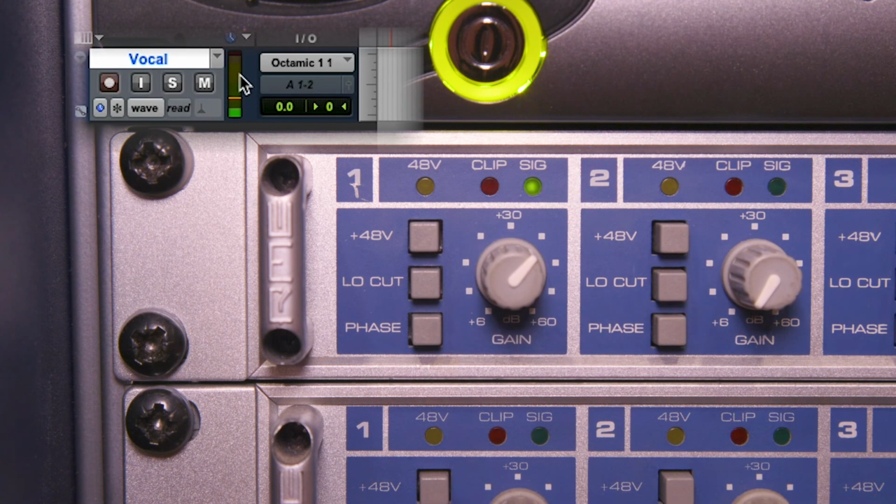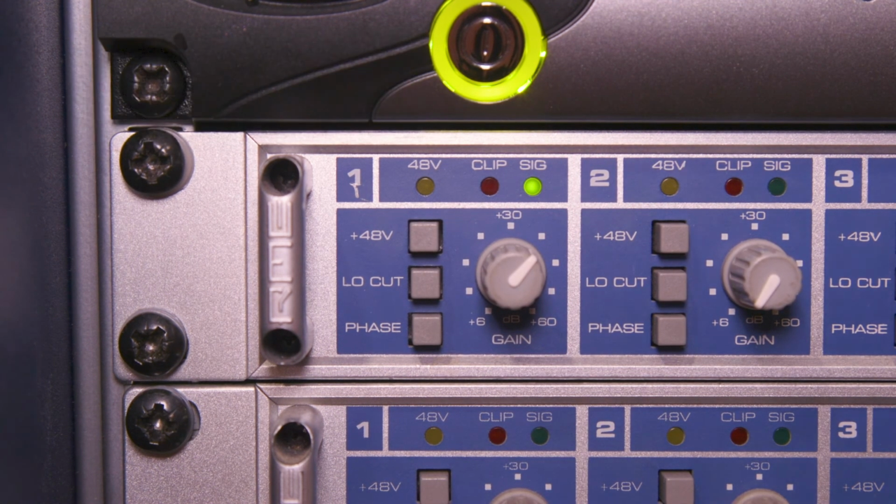You should always aim to set your gain so that the signal from the microphone is nice and healthy. However, you should leave enough room for any louder dynamics to be recorded without clipping. This is known as allowing headroom.